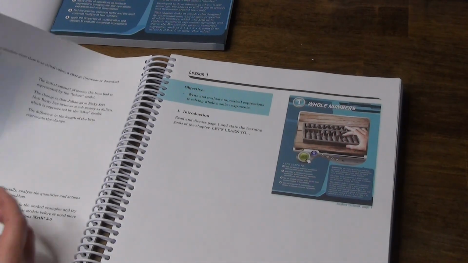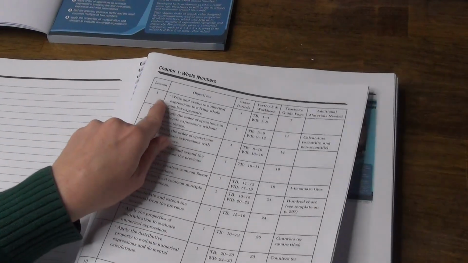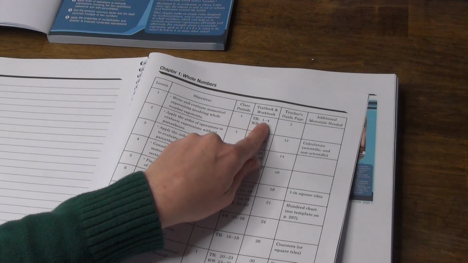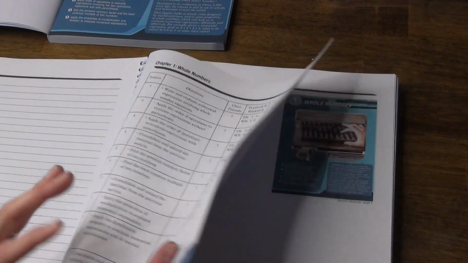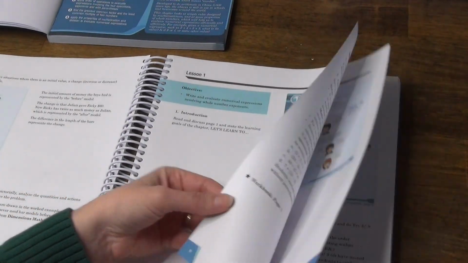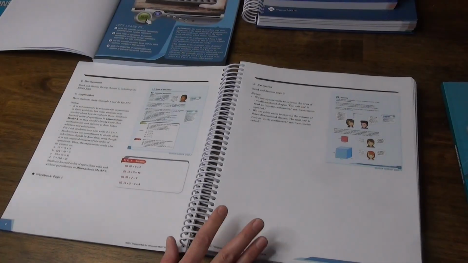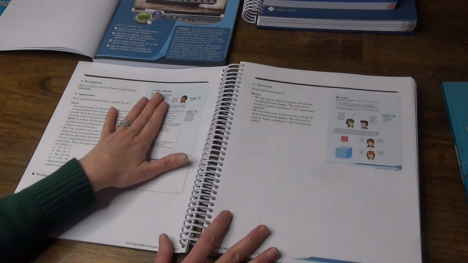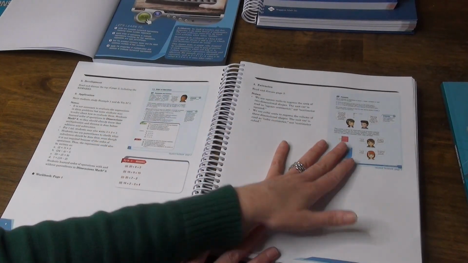Now, if we bounce back here really quickly, we can see that lesson 1 is going to be textbook 1 through 4 and the teacher's guide page 7. So you can see we are starting here with our first lesson, then moving over to the notes for the entire lesson here. So here we have the order of operations and then B, the exponents.